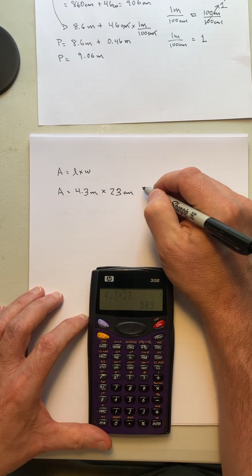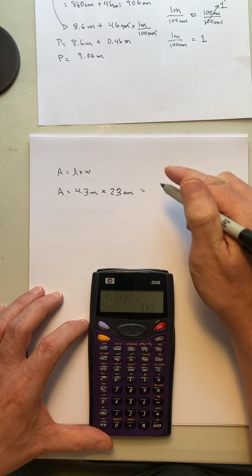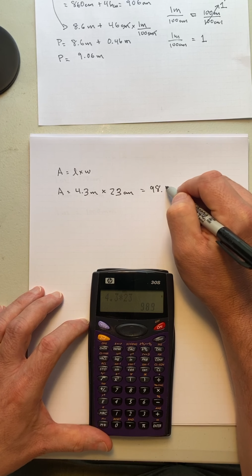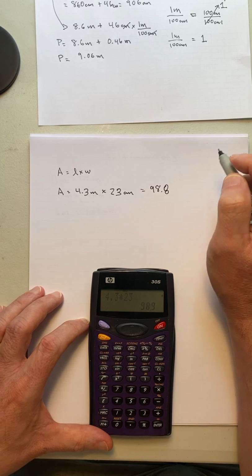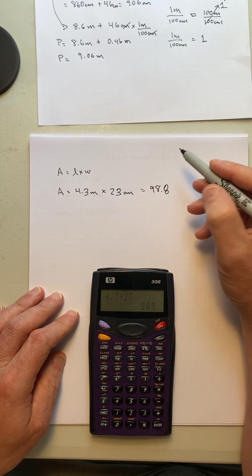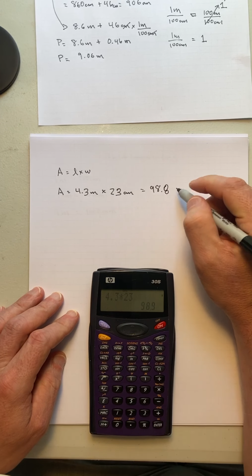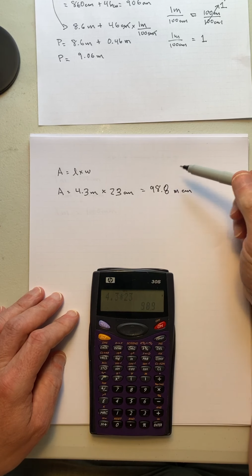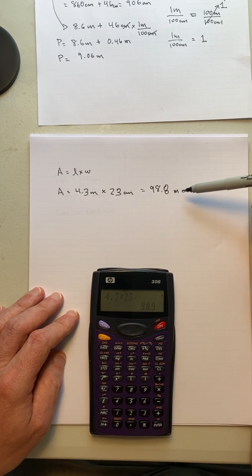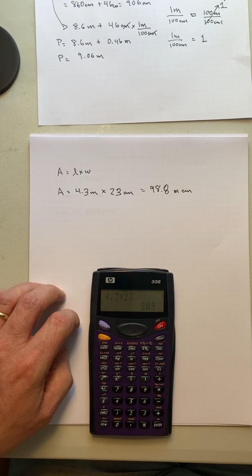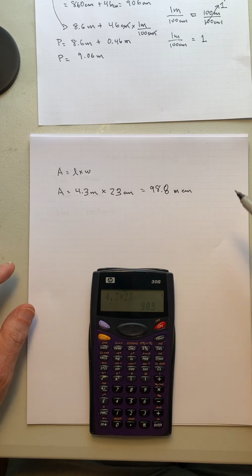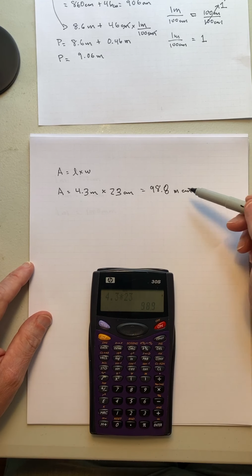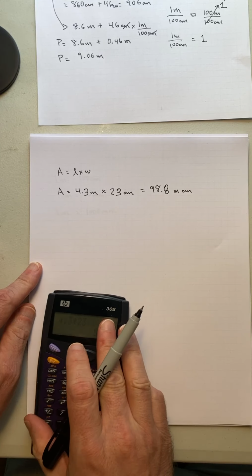98.8. And then I have to keep these units. So I have meters and centimeters. So we have this weird thing, meters centimeters. So I can say the area of this thing is 98.8 meter centimeters, right? But nobody really ever works that way. We usually work in square centimeters or square meters. So we have to do the conversion.